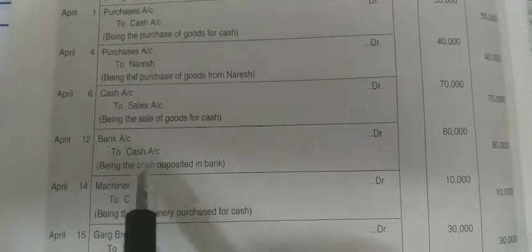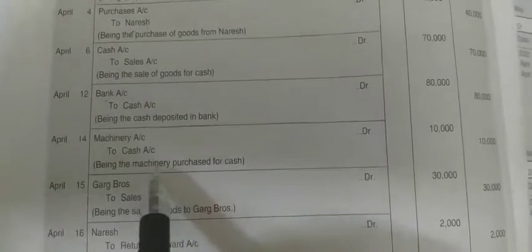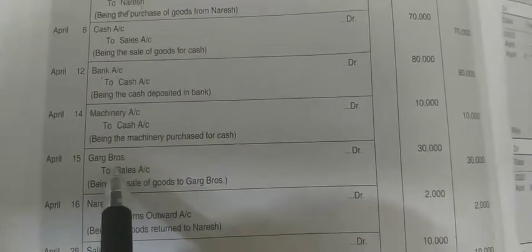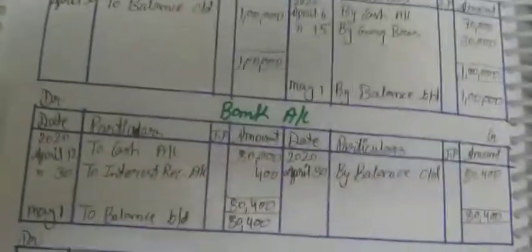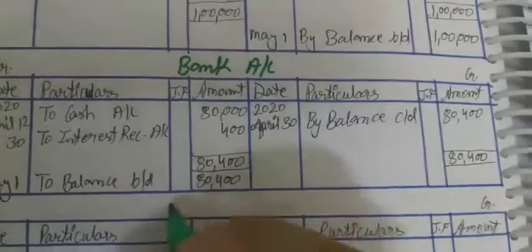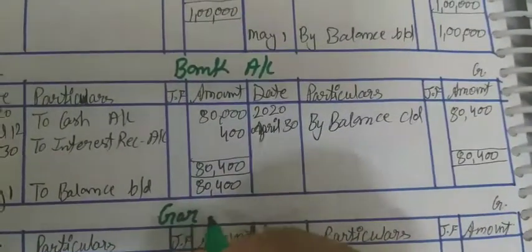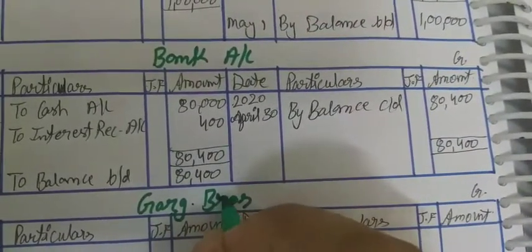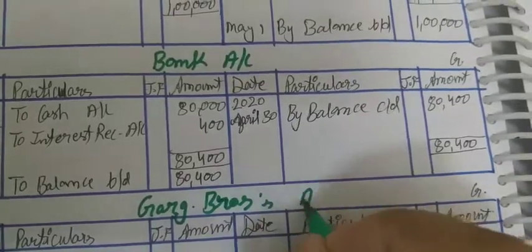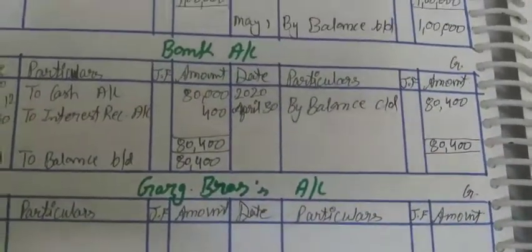After this, student, what account do we require to prepare? Up to the bank account we have prepared. Cash account and machinery account are already prepared. Now we need to prepare the Garg Bros account. The format I have already prepared.